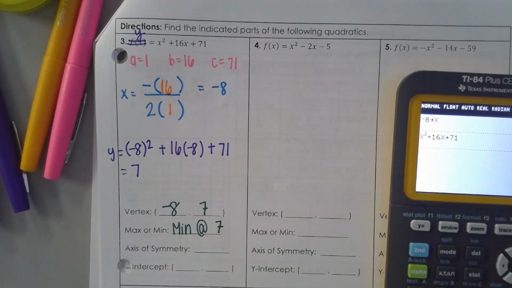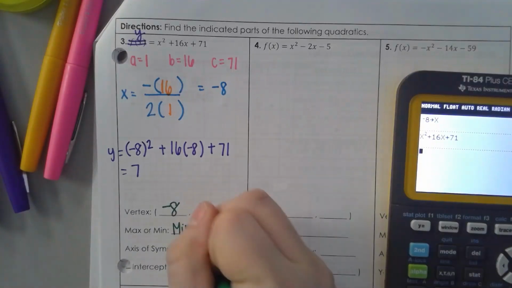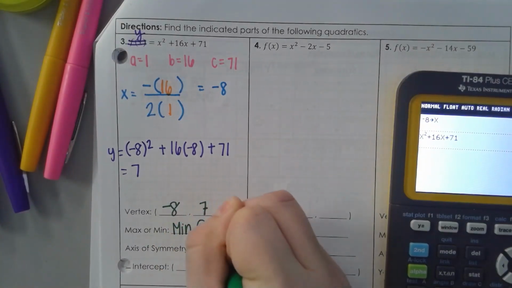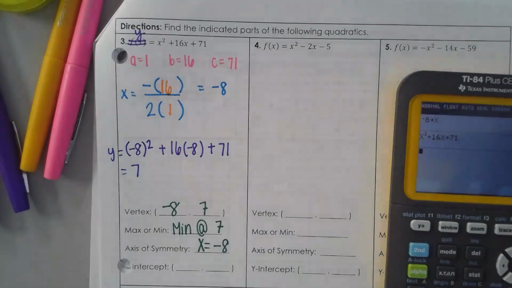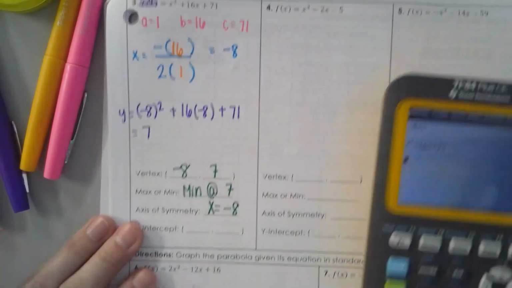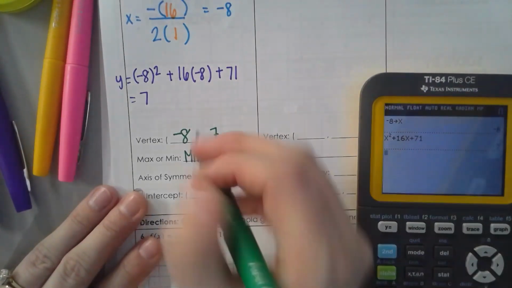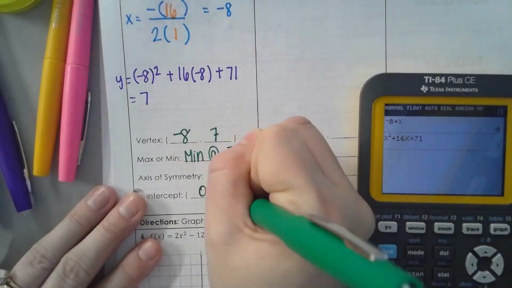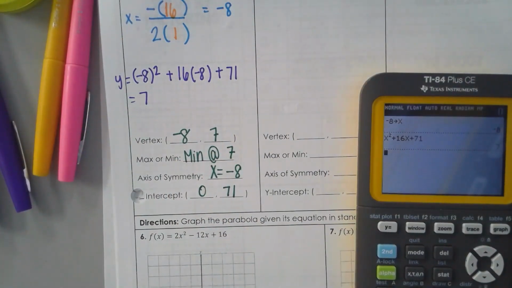And then what's my axis of symmetry? X equals -8. And then what's my y-intercept? It is not 7. It's 71. It's your C. And if we write it as a coordinate, we need to do 0, 71. If you just said 71, I would accept that as well.